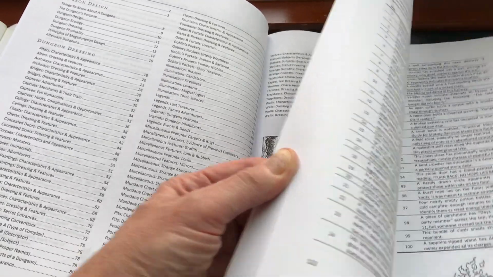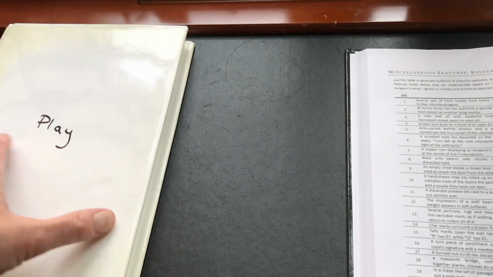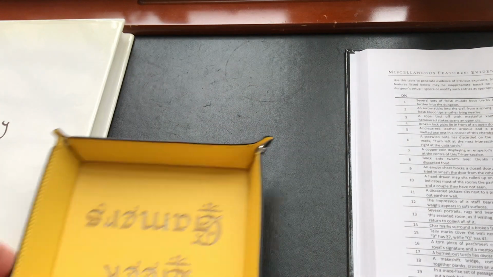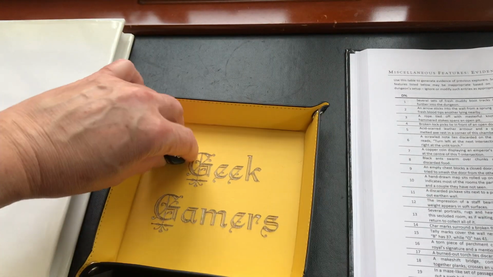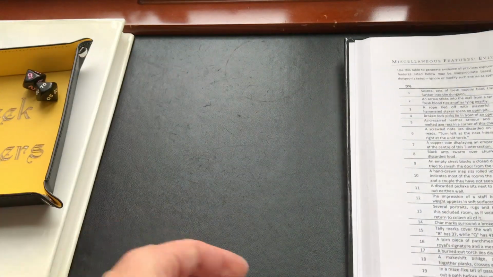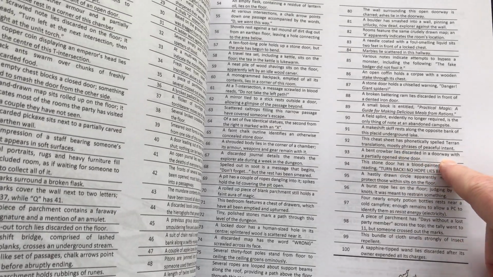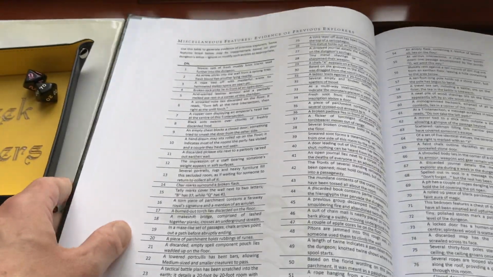And let's see what we get. This is a miscellaneous feature, evidence of people being here before us, and what that actually looks like. A 93. So a bent crowbar lies discarded in a doorway with a partially opened stone door. All right, so it's inviting.